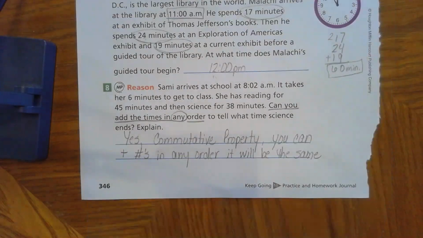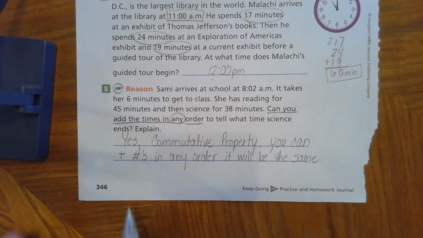Then Sammy arrives at school at 8:02. She takes class. She has reading for 45, science for 38. Now, it really didn't ask you to do anything with those numbers. It only asks you, can you add in any order? Yes, because of the commutative property.